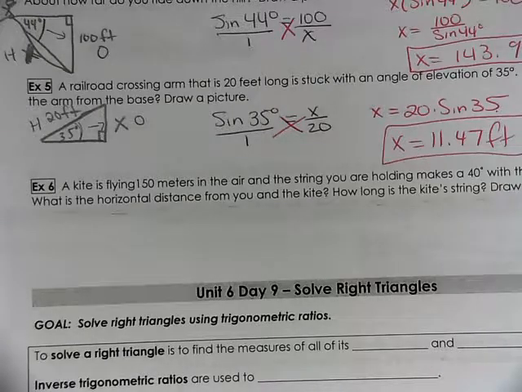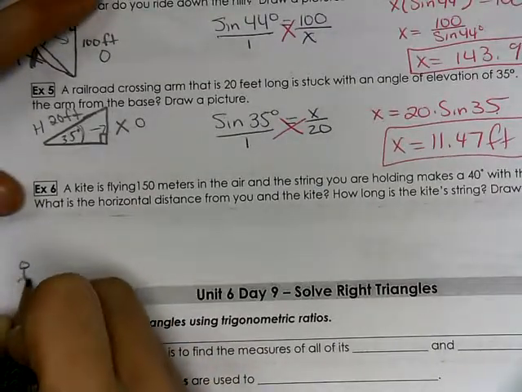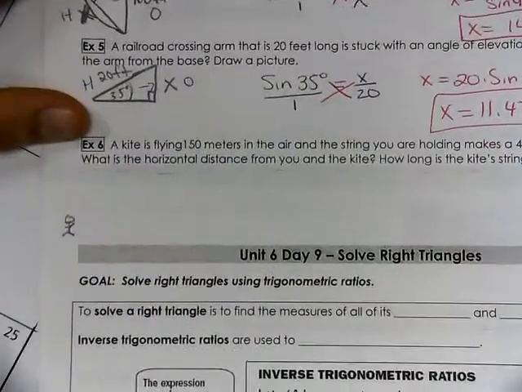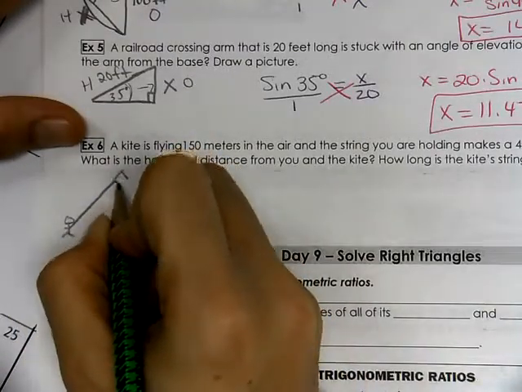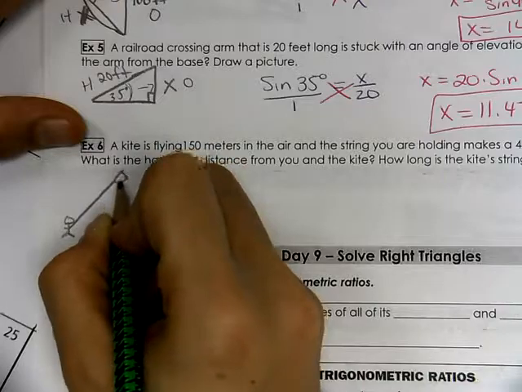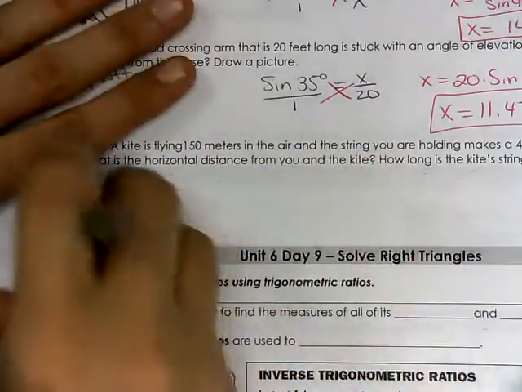A kite is flying 150 meters in the air, and the string you are holding makes a 40-degree angle with the ground. What is the horizontal distance from you to the kite? How long is the kite string? Draw a picture. So here we are, down at the bottom. Here's our kite. Mine looks more like a diamond. Here's our, that's a bad right angle.